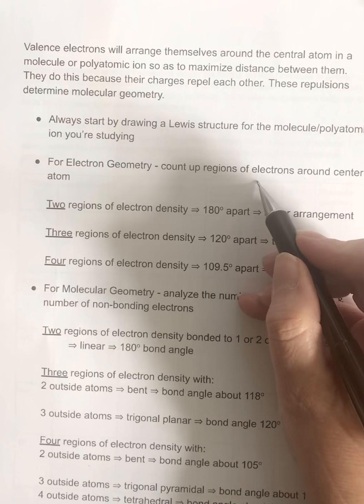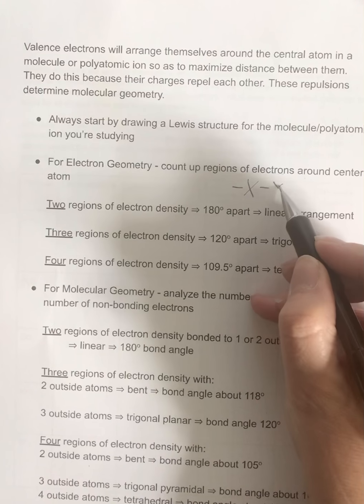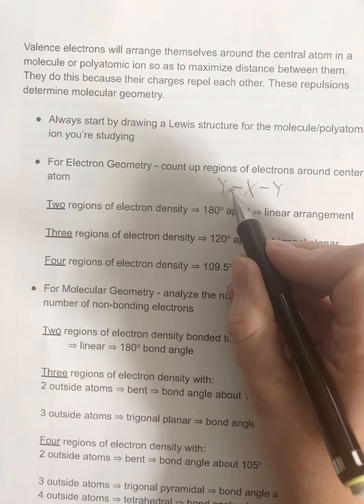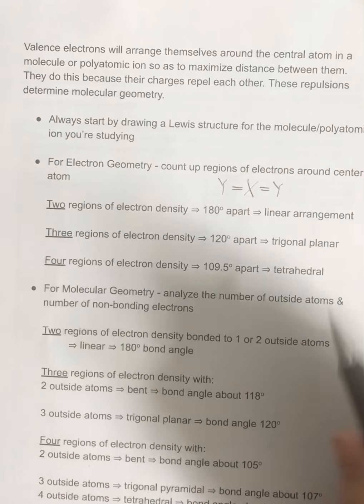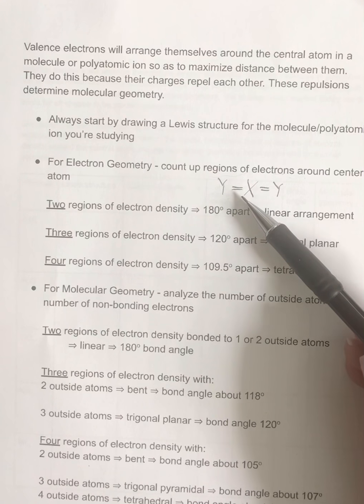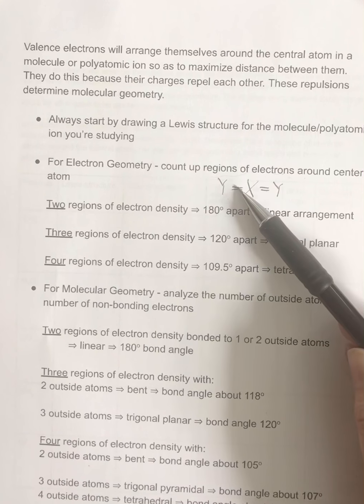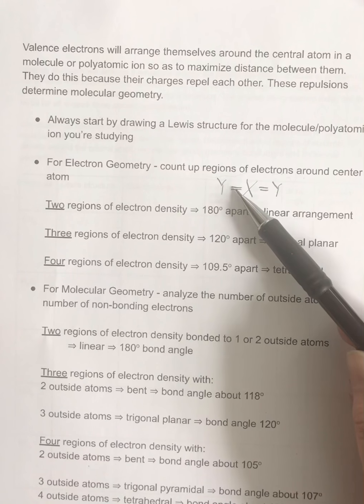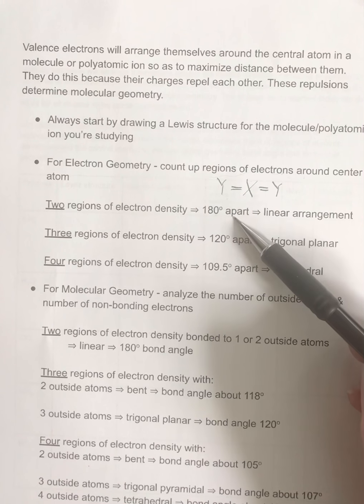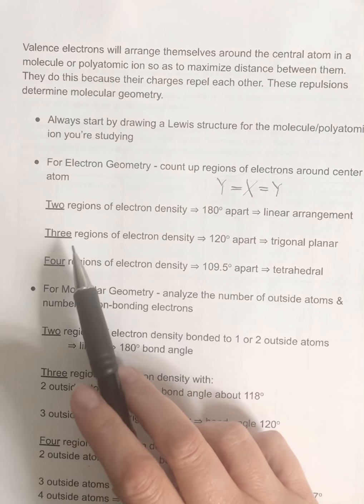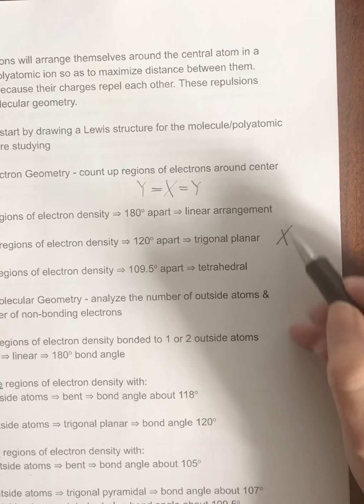And so we can imagine something like this. A center atom, we have two regions of electron density. Maybe these are double bonds, maybe they're single bonds, whatever they might be. But this center atom has two regions of electron density around it, and they arrange themselves as far apart as they can be from each other, which is 180 degrees, and we call that a linear arrangement.